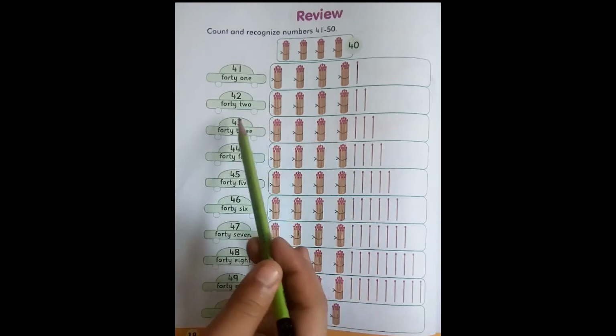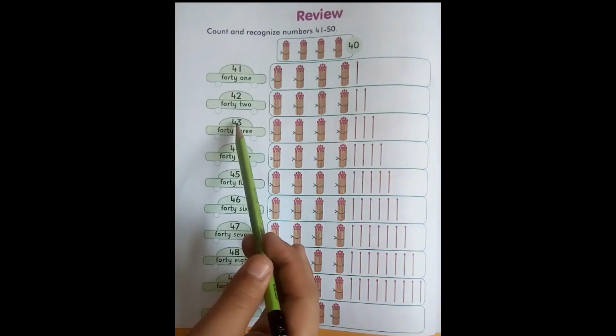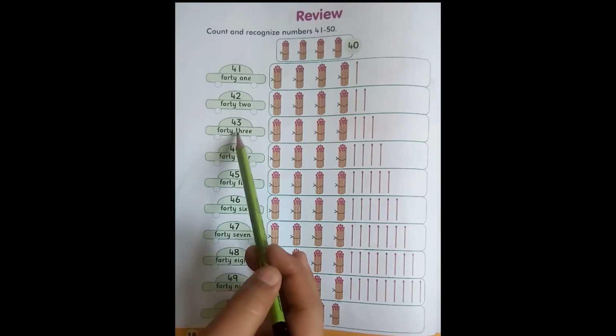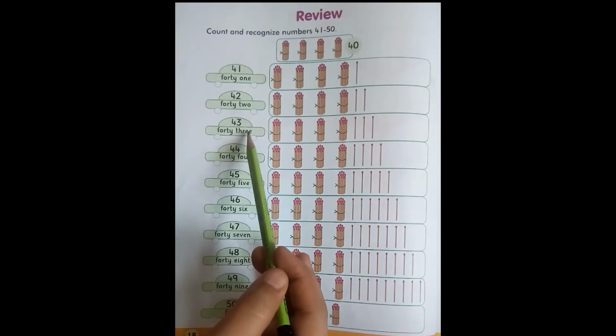These are 4 bundles of 10 make 40 and 3 matchsticks. So this is 43. F-O-R-T-Y 40. T-H-R-E-E-3 43.